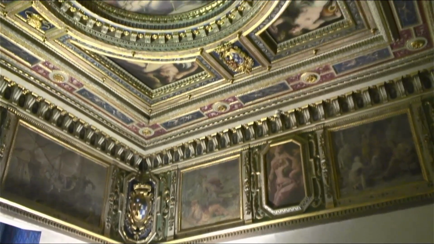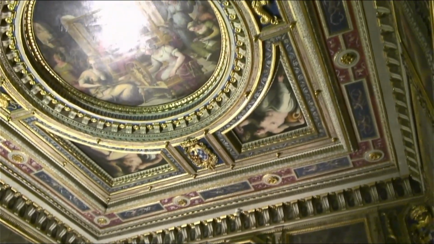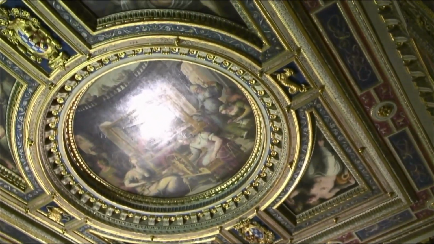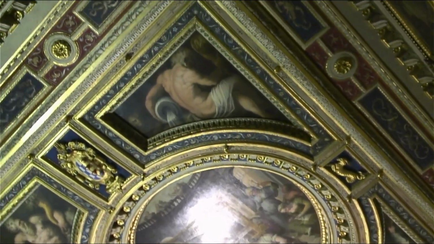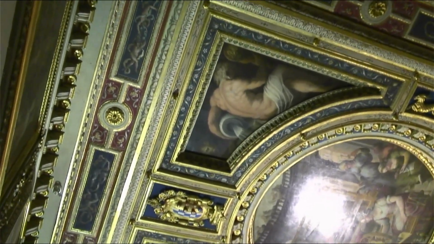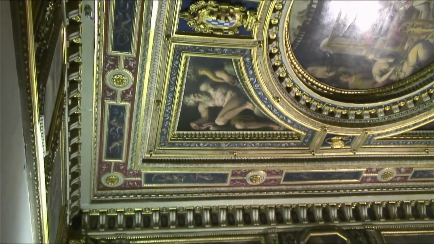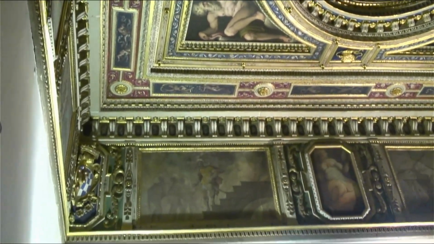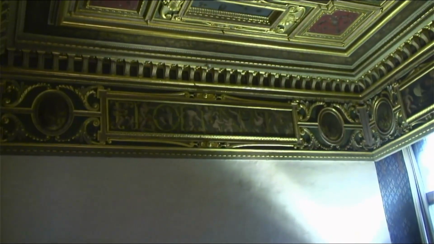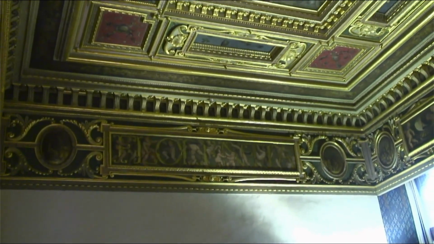Here's another room. Another ceiling. Yet another.